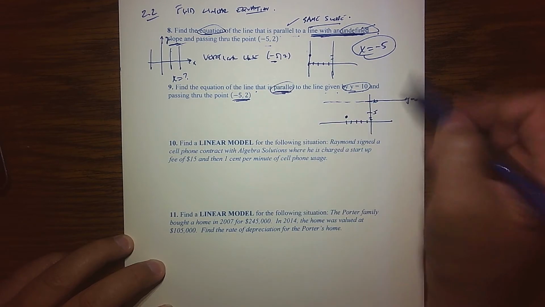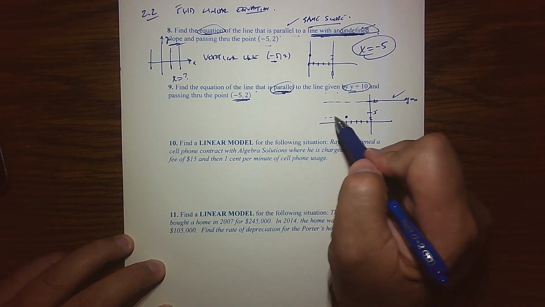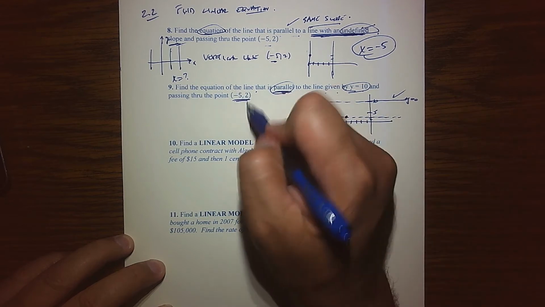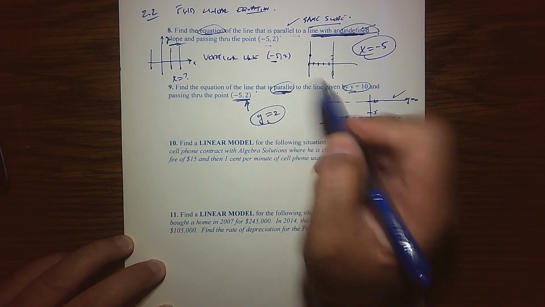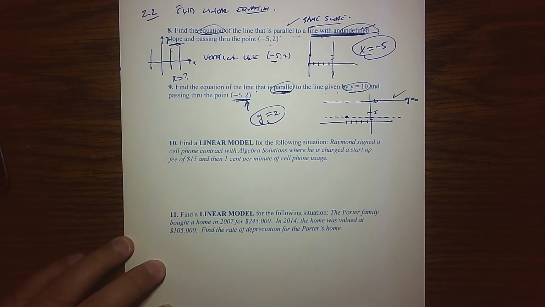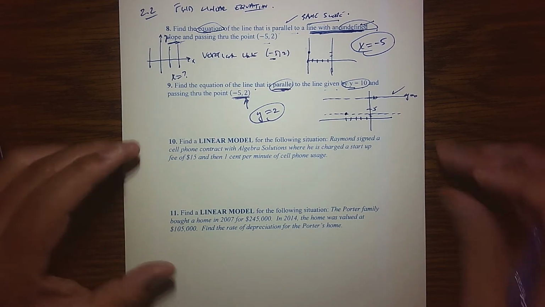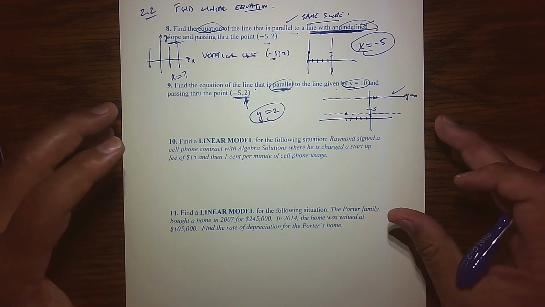So if we're going to be parallel to the line y equals 10, that means I also have to be a horizontal line. Of course, what horizontal line is that? Y equals 2. So that's what has to happen there. So again, interesting bend on what we have. One case we have a vertical line, x equals a number. The next case we have a horizontal line, so y equals a number. Slope's actually 0.